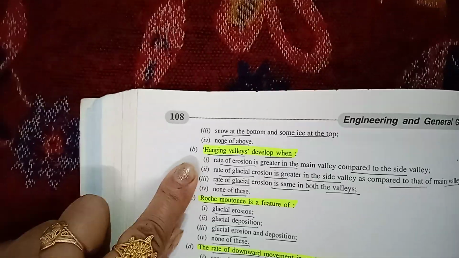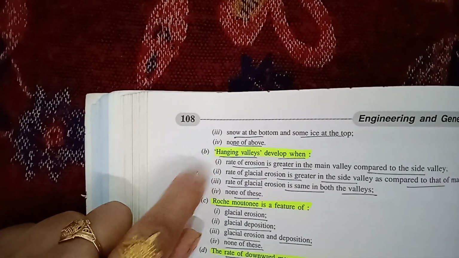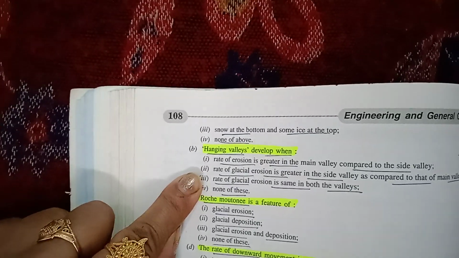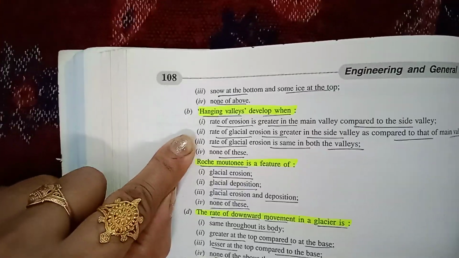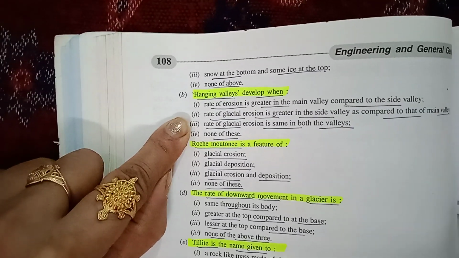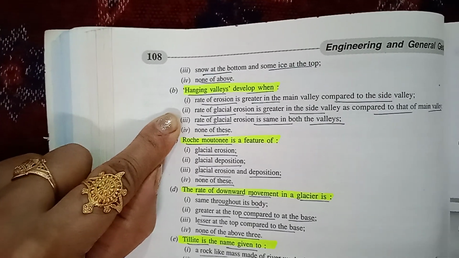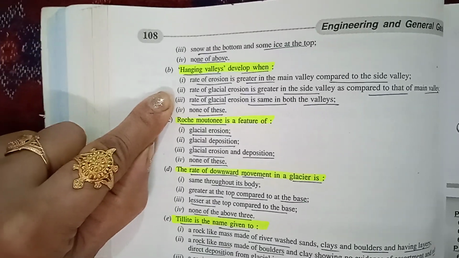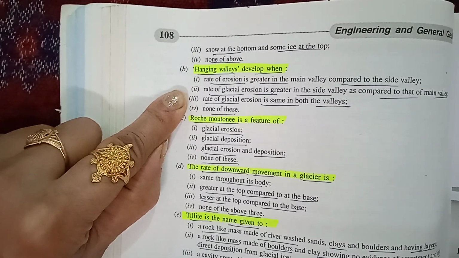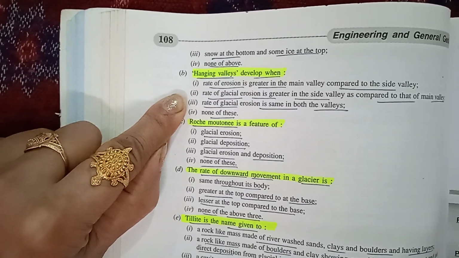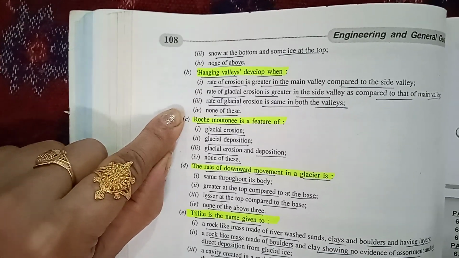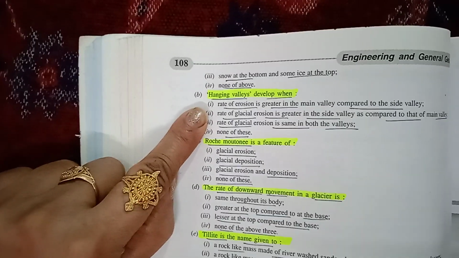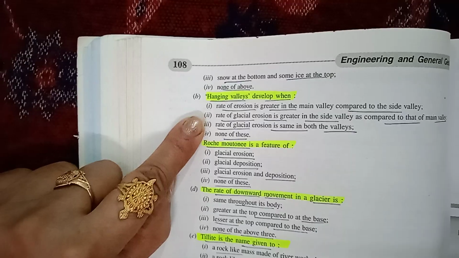Second question, B: hanging valley develops when, first option, the rate of erosion is greater in the main valley compared to the side valley. Second, the rate of glacial erosion is greater in the side valley as compared to that of the main valley. Third, the rate of glacial erosion is the same in both valleys. And fourth is none of these. The answer to question B is 1: the rate of erosion is greater in the main valley compared to the side valley.